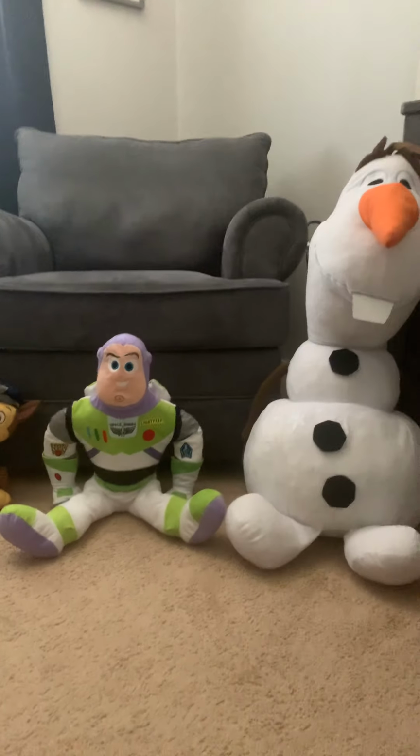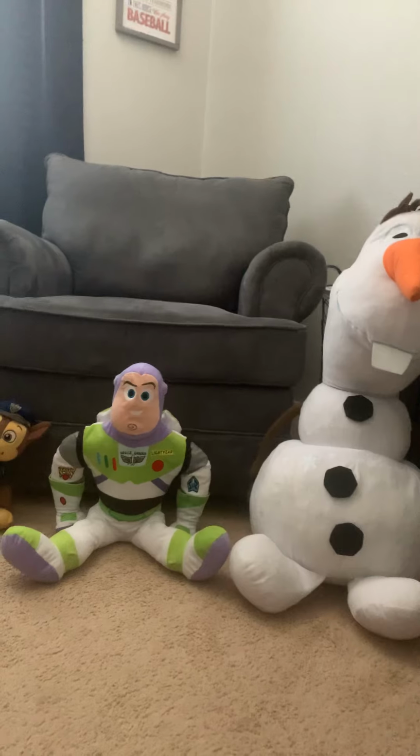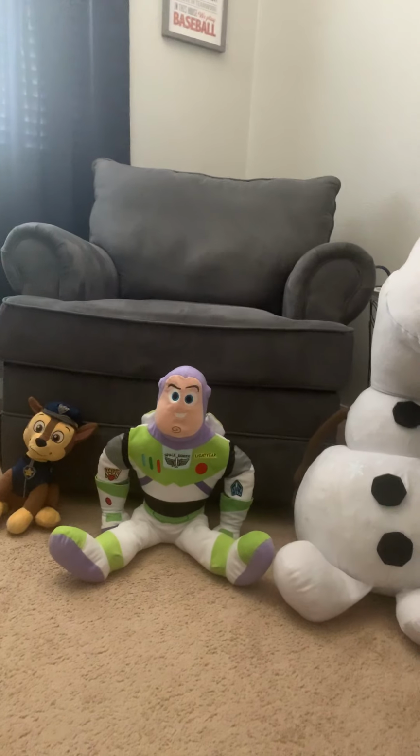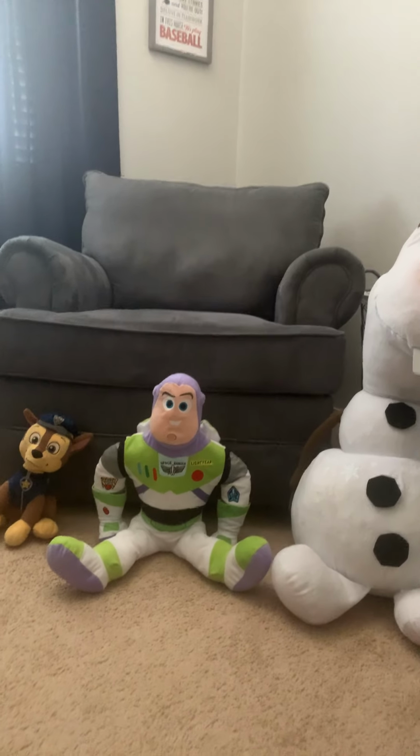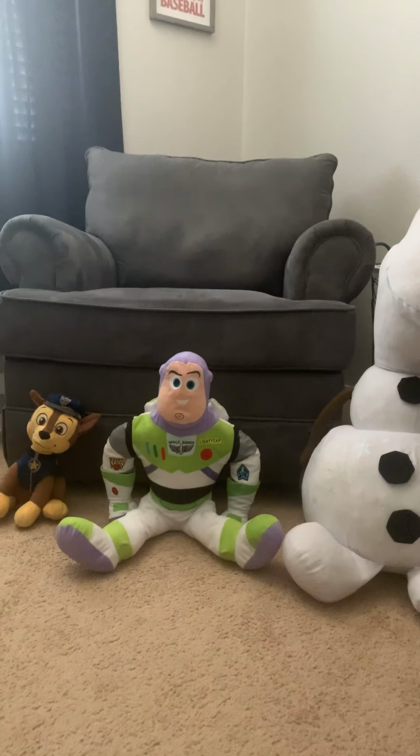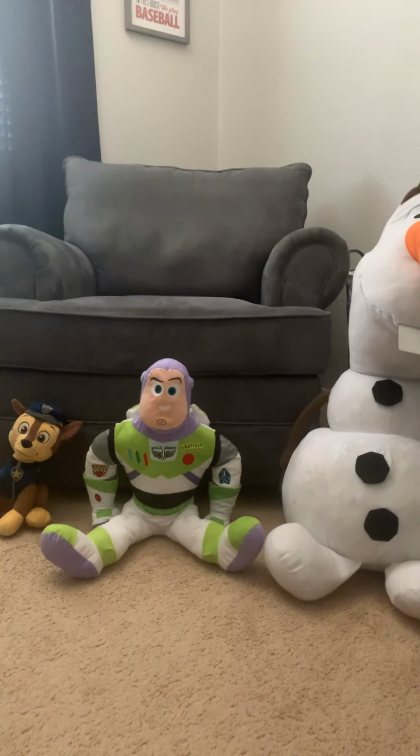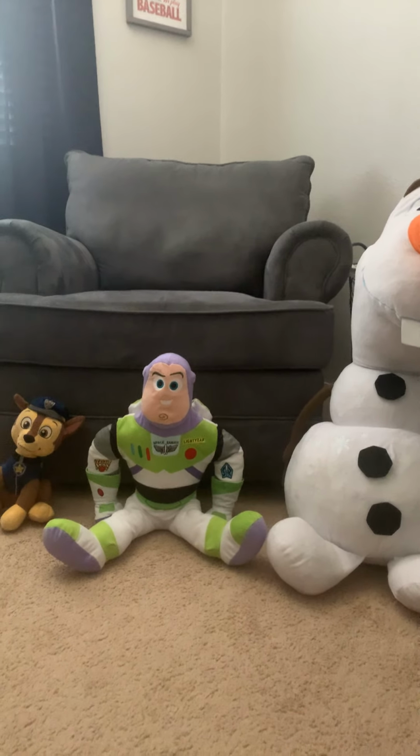So remember, when we are looking at the numbers, we are not looking at the first digit in the number. So if we're using 2-digit numbers and 3-digit numbers, the first digit's number does not matter when rounding, right? We are only looking at the last digit's number. If it's 4 or less, we're going towards our buddy Chase. If it's 5 or more, we're going towards Olaf. So Buzz is going to represent a few numbers, and we are going to decide, is Buzz going towards Chase or is Buzz going towards Olaf?